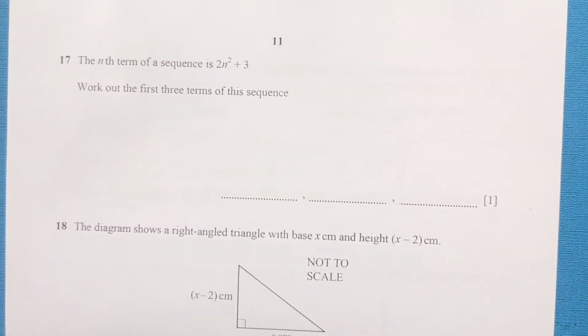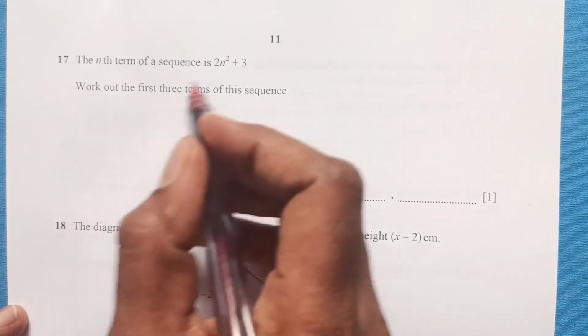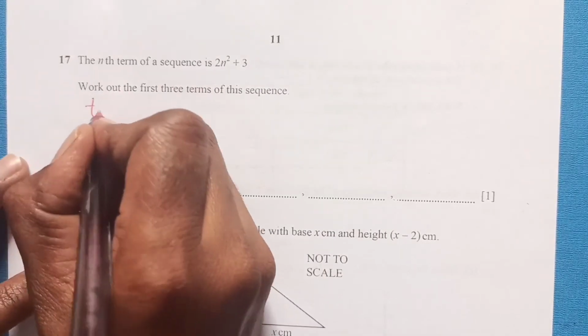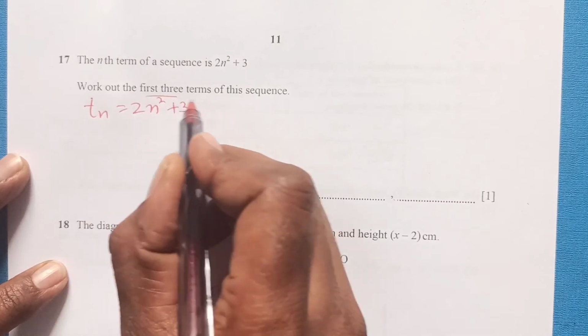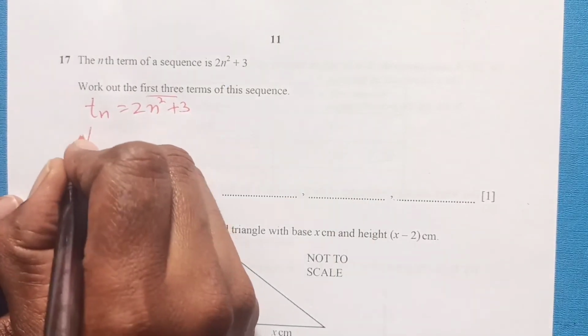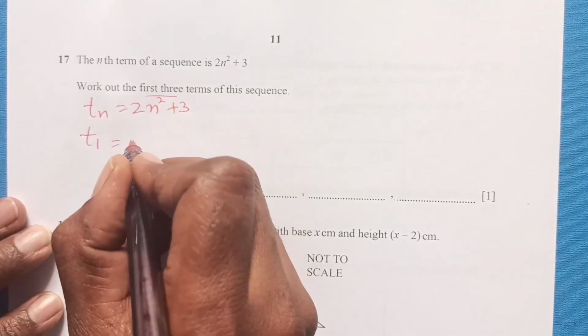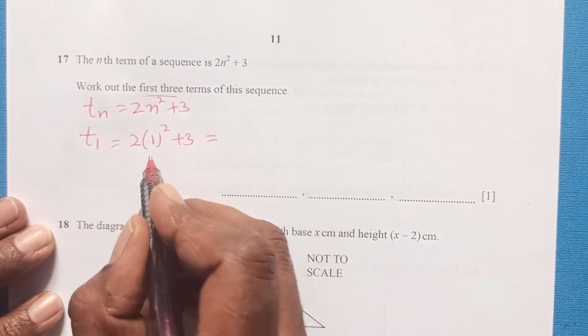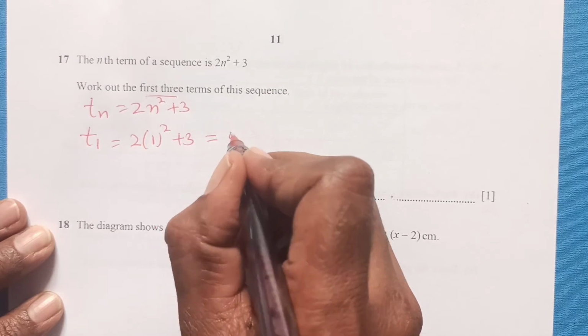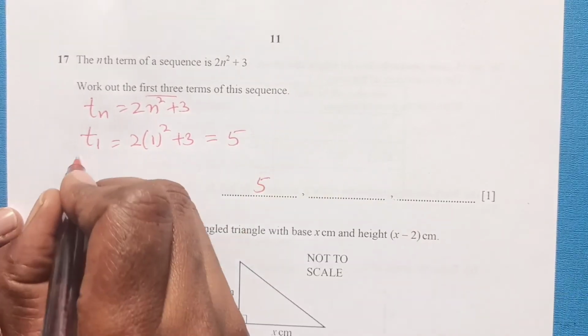Number 17. The nth term of the sequence is given. So we have Tn as 2n squared plus 3. Work out the first 3 terms. So we want first T1. That means we are going to replace n by 1. So this is 2 times 1 plus 3. It will be 5. So 5 will go here.